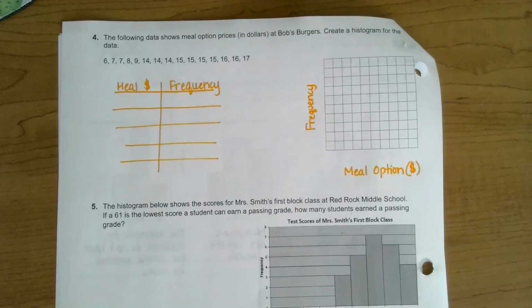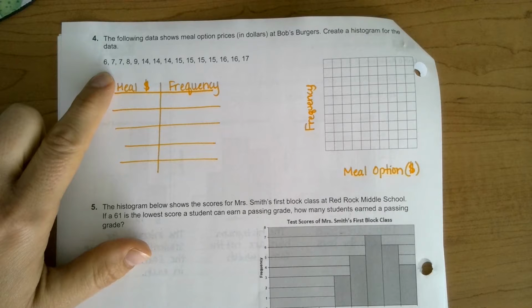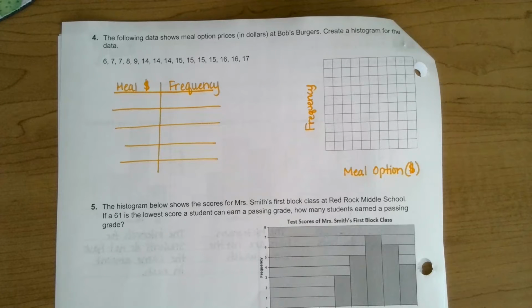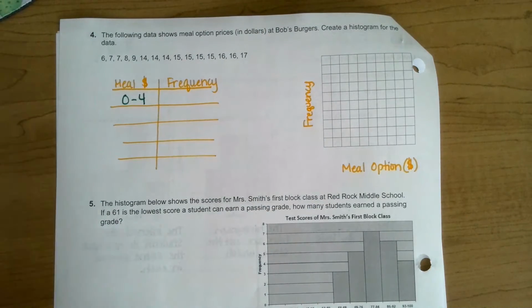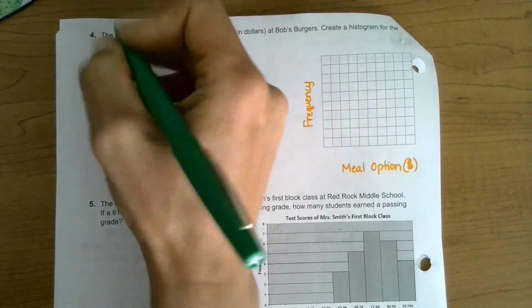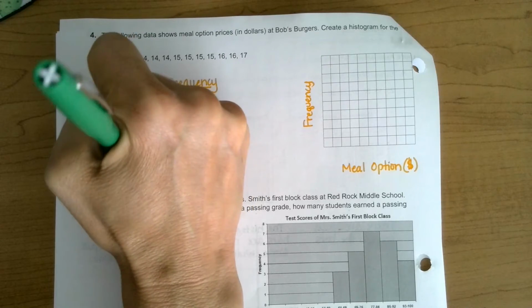Now I have to think of what intervals I want to do with my data. So I see my numbers go from 6 to 17. So I could start with 6 or start with 5 through 9, or you can always start with 0, depending on your data, if you want to do a broken graph or not. This one, it's close to 0, so I'm just going to start with 0 through 4. I'm going to do intervals of 5, and then 5 to 9, 10 to 14, and 15 through 19.